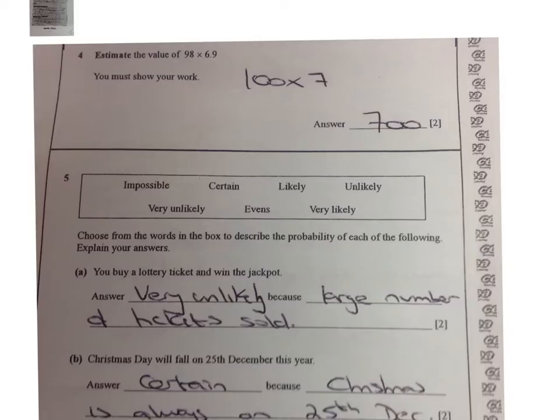Okay, question 4 is an estimating question. 98 becomes 100, 6.9 becomes 7, and again 100 multiplied by 7 gives you 700. I might just take this opportunity to put this question out to you to see how you get on. What would the answer be to estimating 99 divided by 0.2?